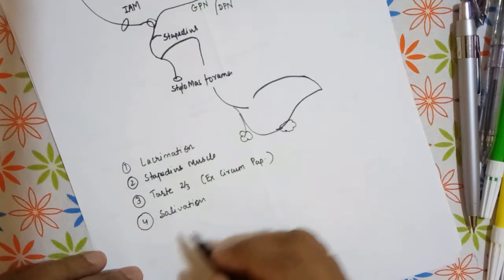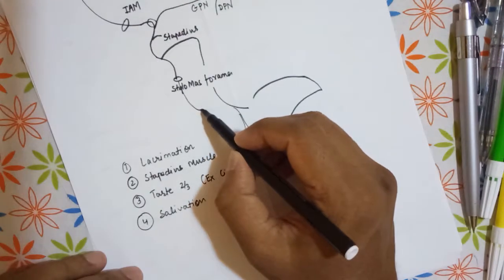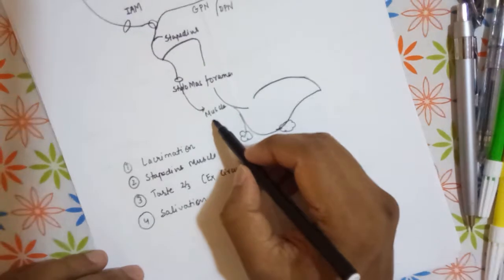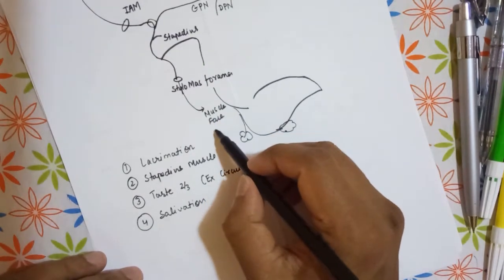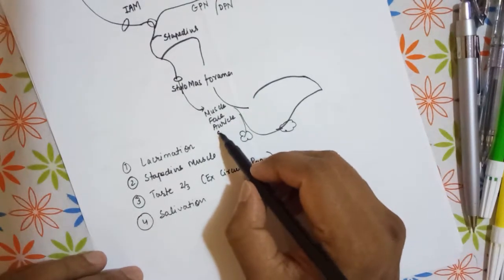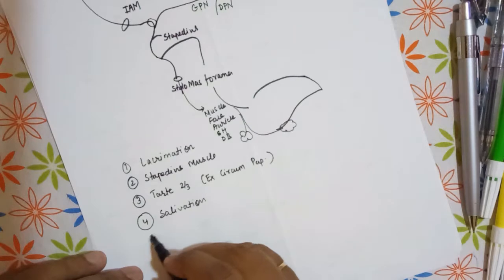Then I have the last and the final, all the muscular branches to the face and auricle, as well as the stylohyoid and digastric belly. So let us say muscular branch.